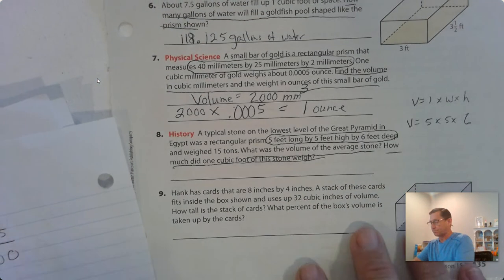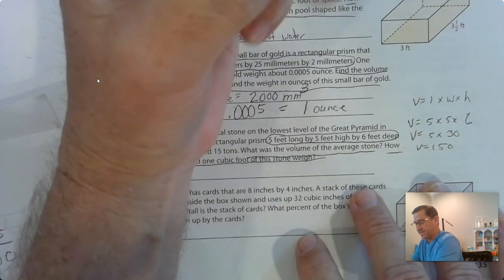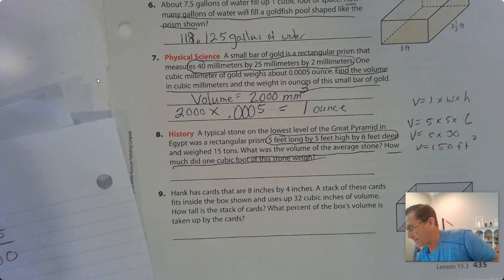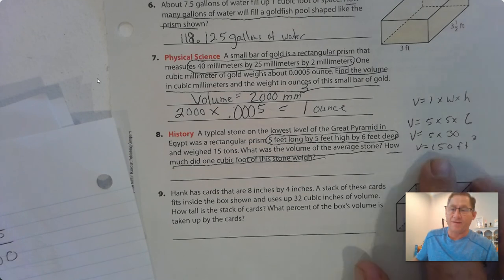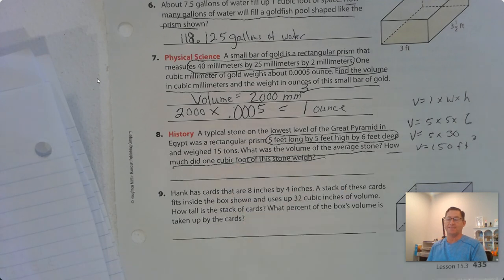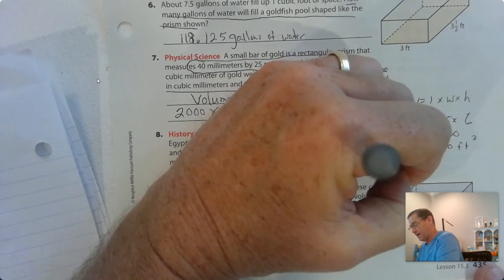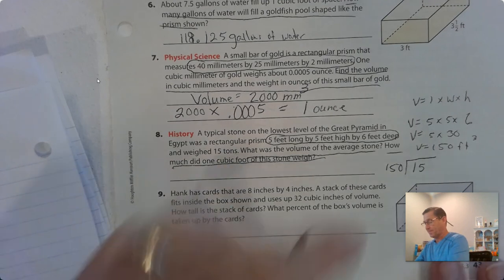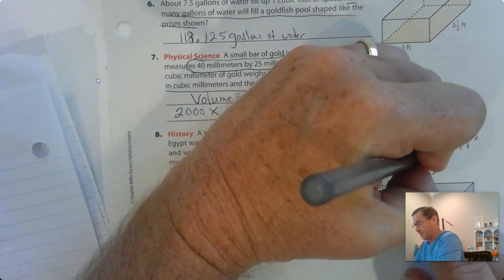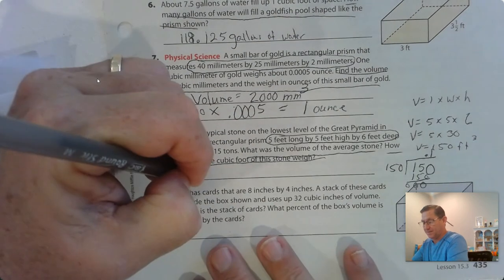All right, well, we have these dimensions, so we can just simply go 5 times 5 times 6. Okay. And 5 times 30 would be 150 cubic feet. And this total volume weighed 15 tons. Okay, well, 15 divided by 150. Can't take any 150s from 15, so let's add a 0. So 1/10 of a ton.